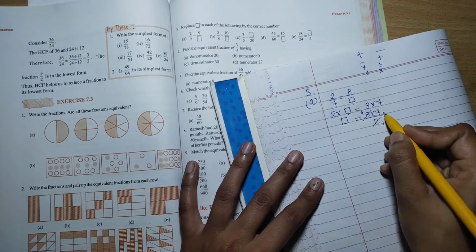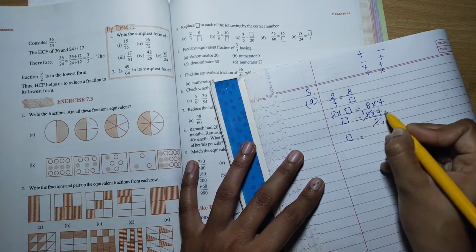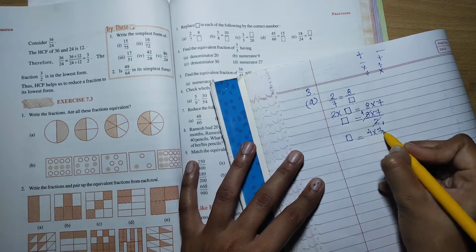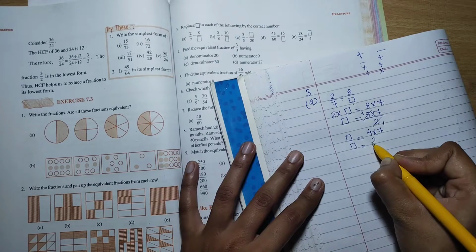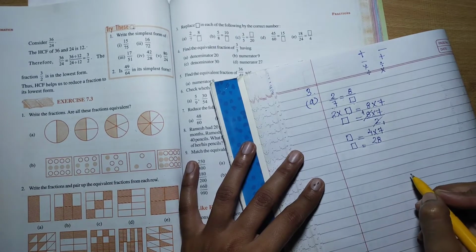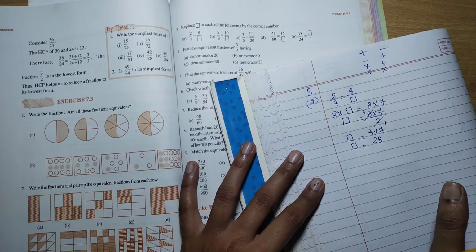How much did we get? 4 into 7. Now in this box we will put what is left, 4 into 7. 7 fours are 28. Our answer is done. Our answer is got.